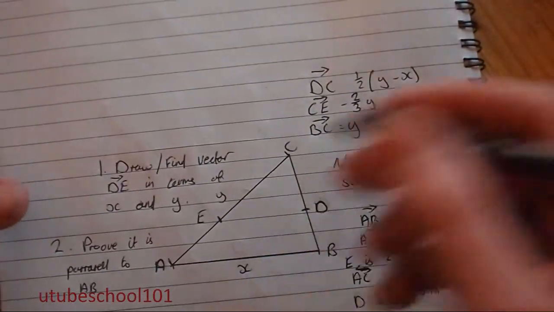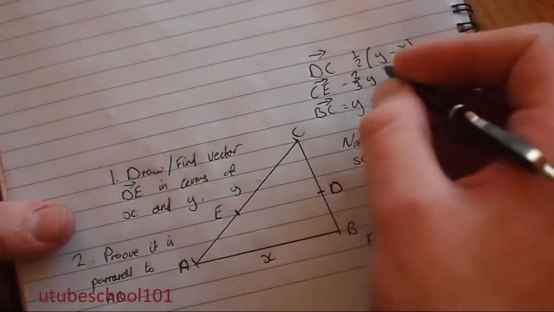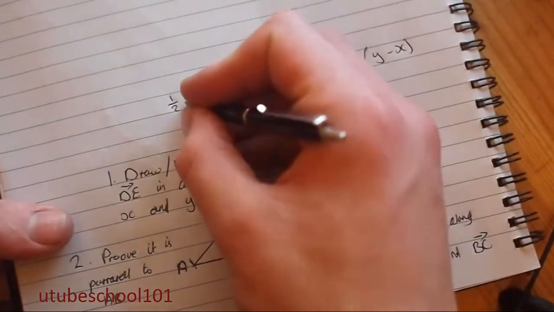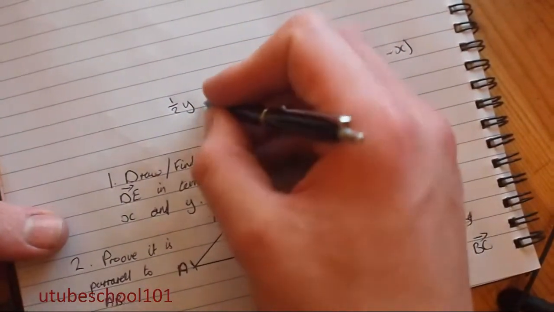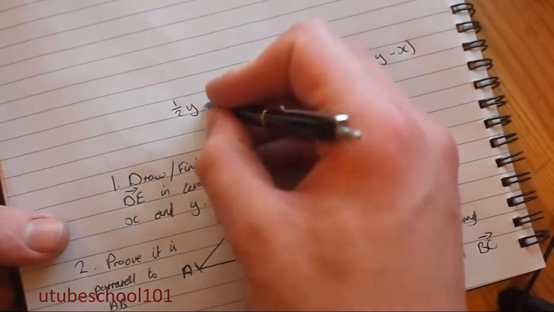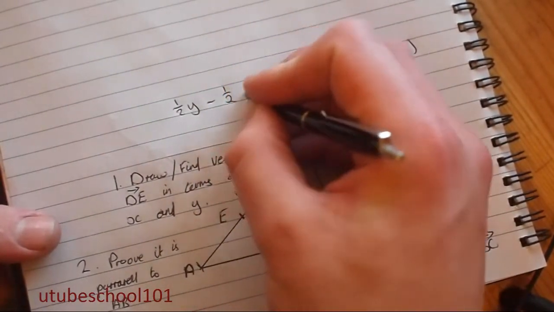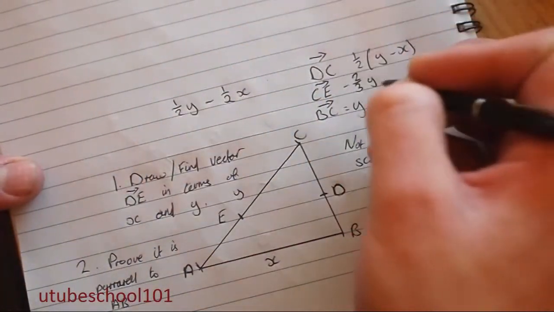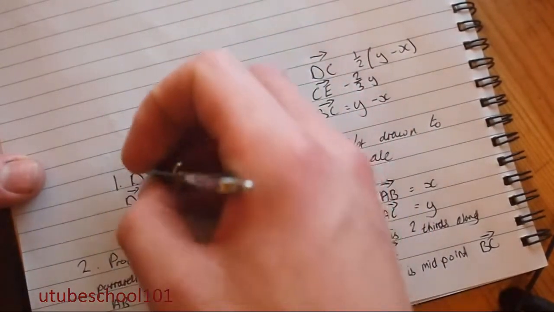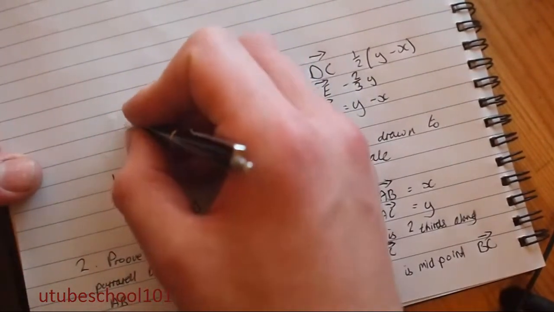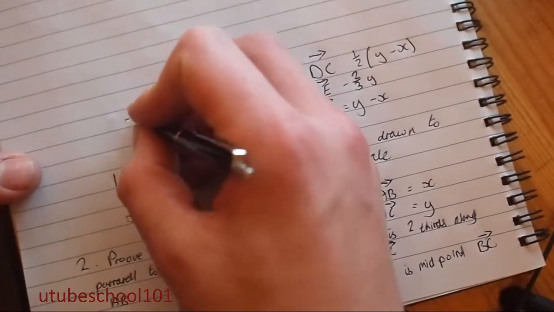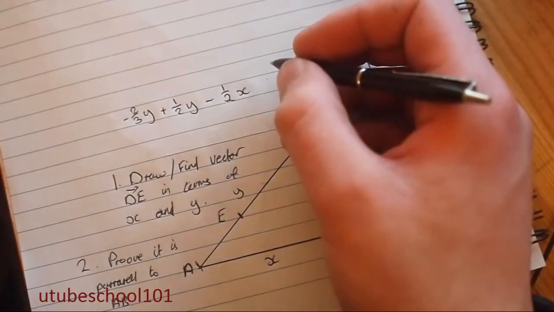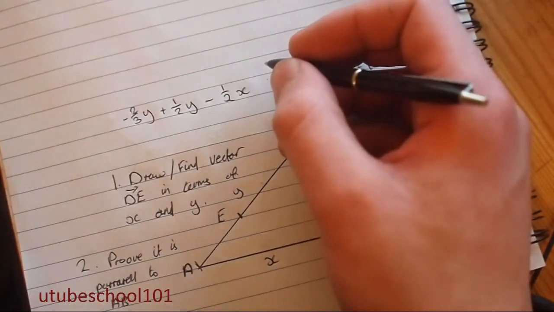I think this is going to work. I hope this is going to work exactly. So what do we have? I'm going to multiply out the brackets, so half of positive Y, take away half of X, and then we add minus 2/3 Y added to half of Y.